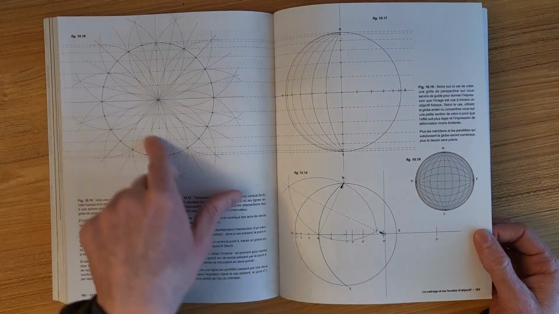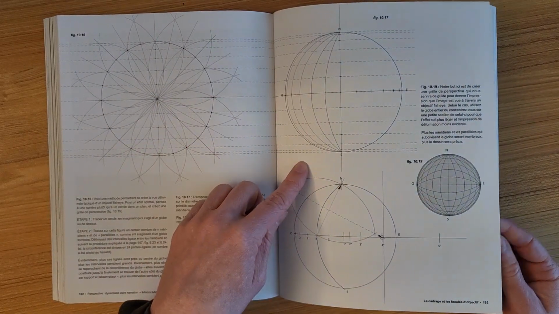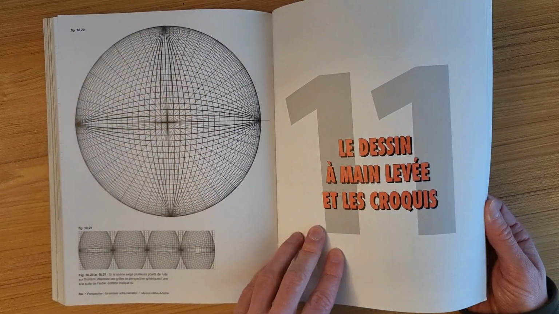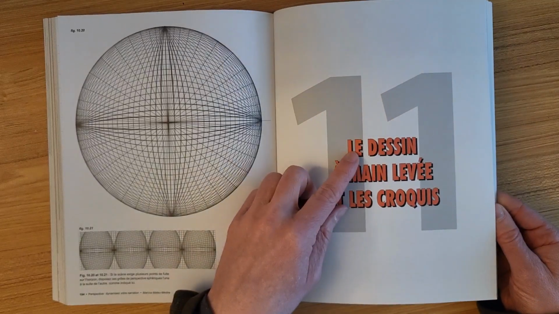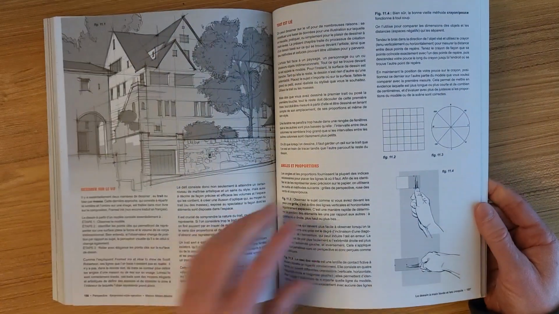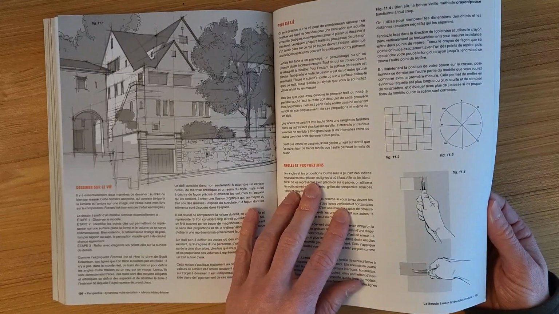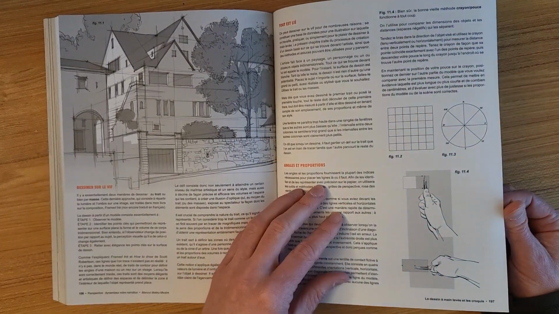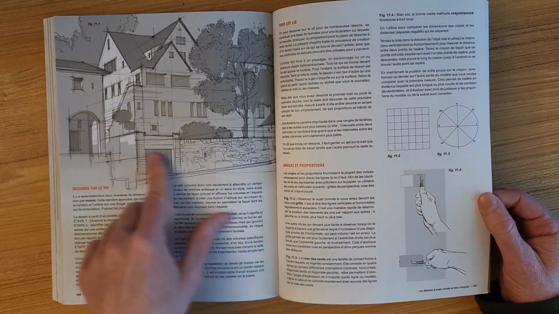And here is maybe for a fish eye lens or something like that. And here they talk about hand drawn sketches. So this is when you don't want to be drawing like an architect and a designer. You want to do it a little bit loosely.